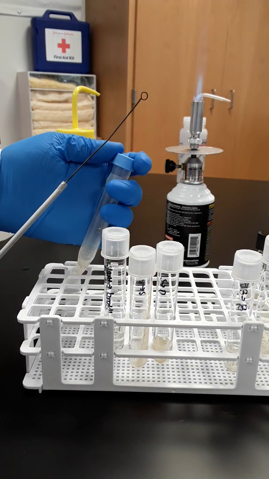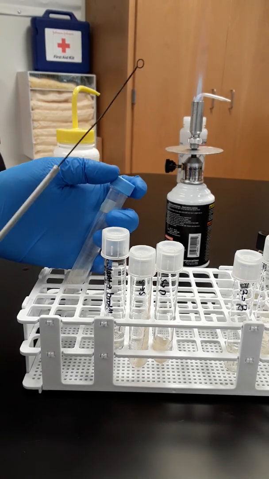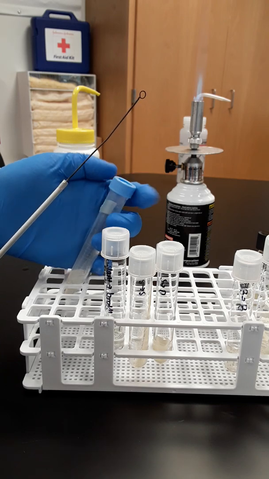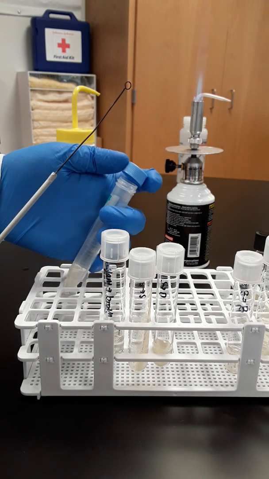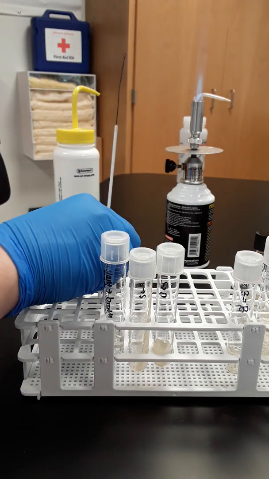So when you're ready to open, and remember the loop, we only want to touch sample to sample. We don't want to touch the sides. So you're going to unscrew with 2 fingers and pull the cap off. We want to be extra special careful. I'm just going to stick this here so it's not touching.